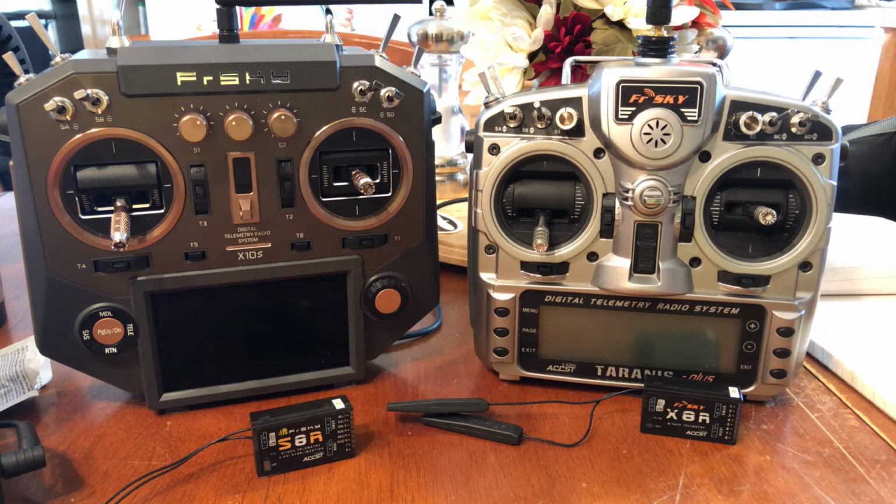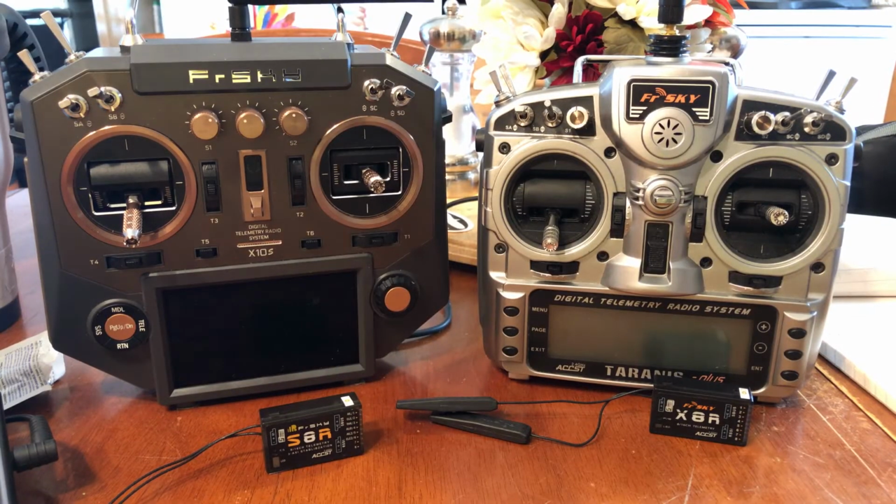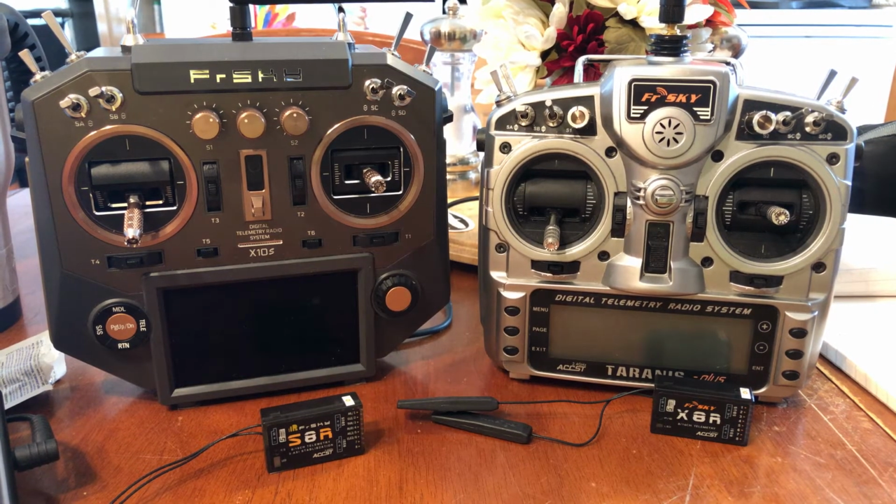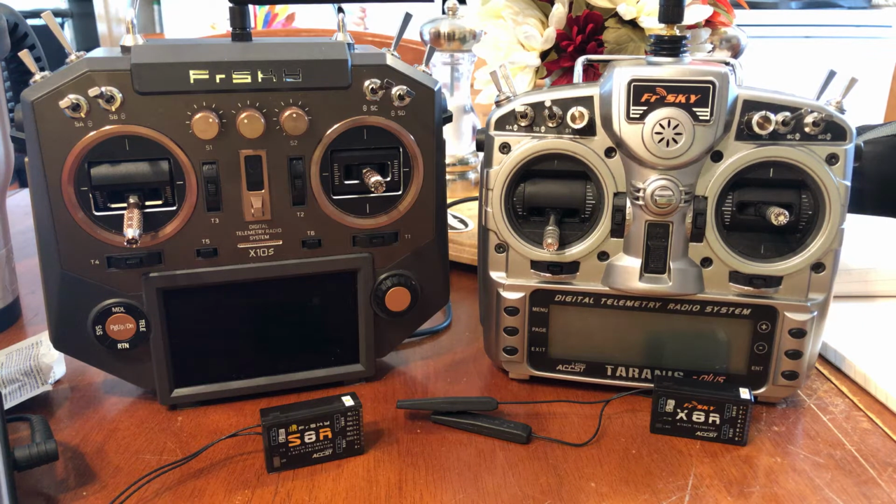I just wanted to go over something first concerning these radios. FrSky does make several different radios, and I just wanted to let you know that if they're running OpenTX, they all work exactly the same. So no matter what radio you decide to go with, it's going to be the exact same procedure to set up a radio with an aircraft.